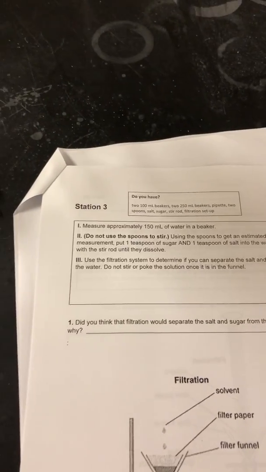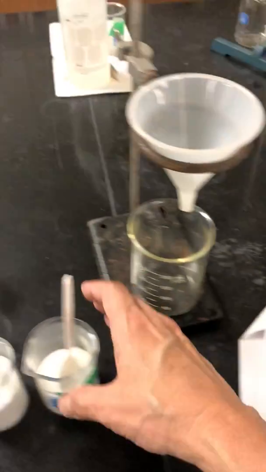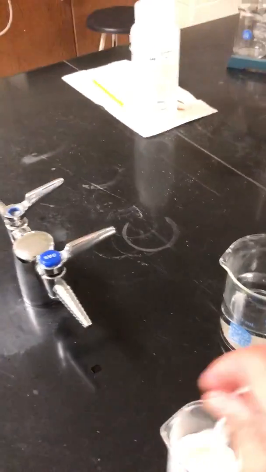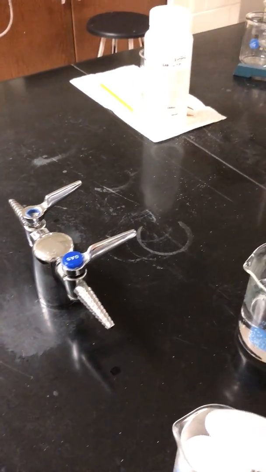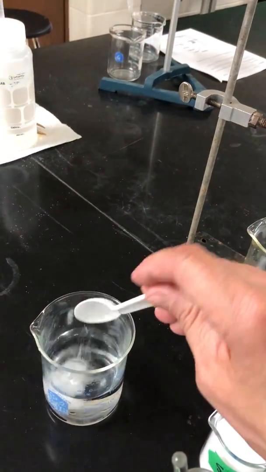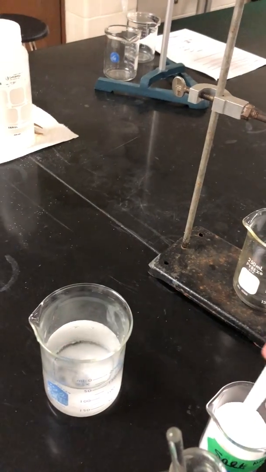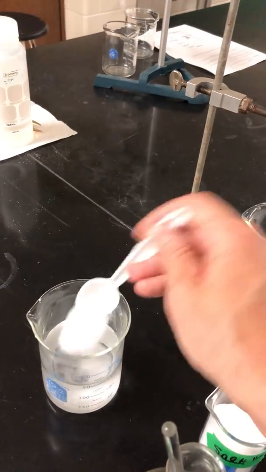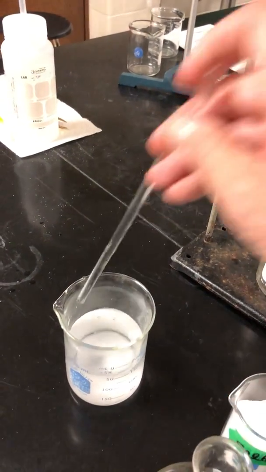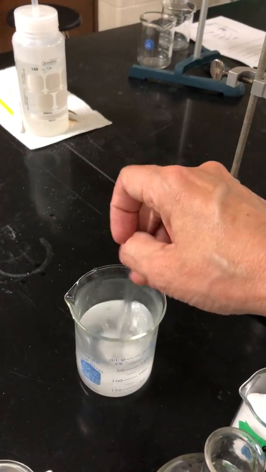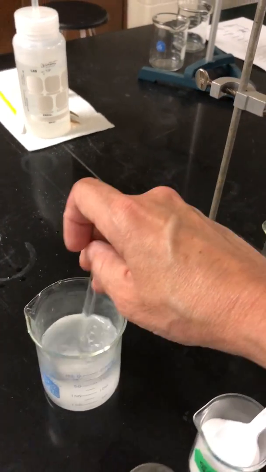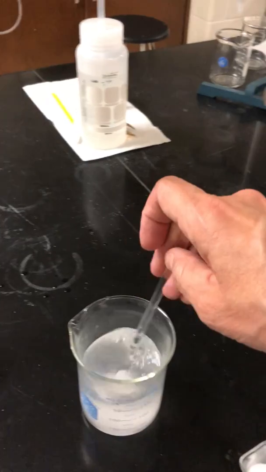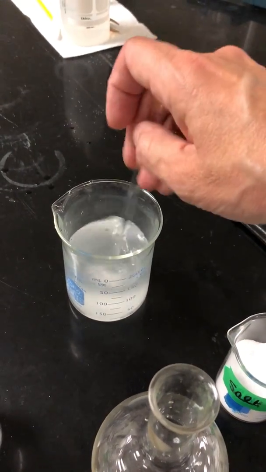Using the spoons, get an estimated measurement. Put 1 teaspoon of sugar and 1 teaspoon of salt into the water. Sugar and salt. Okay, it's an interesting mixture. Stir with the stir rod until they dissolve.